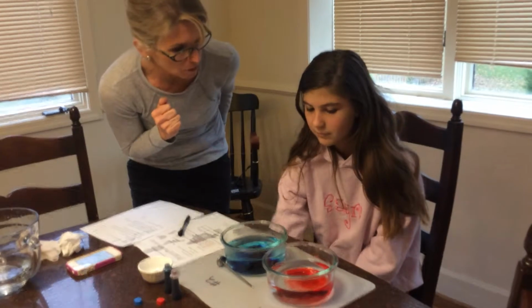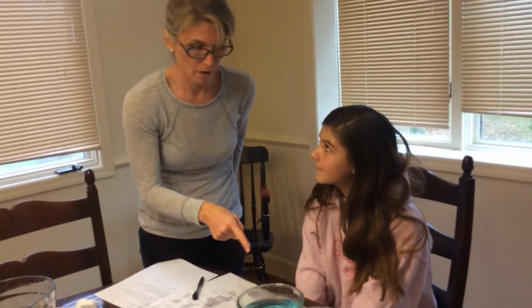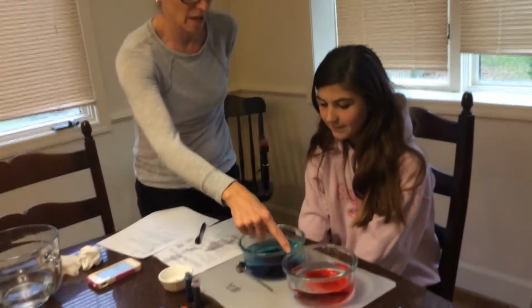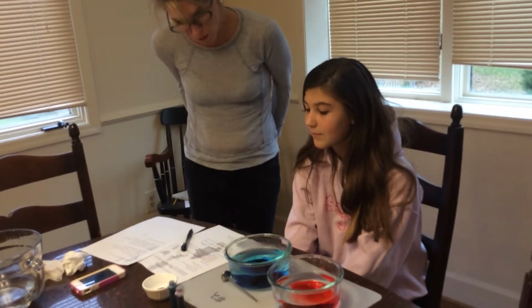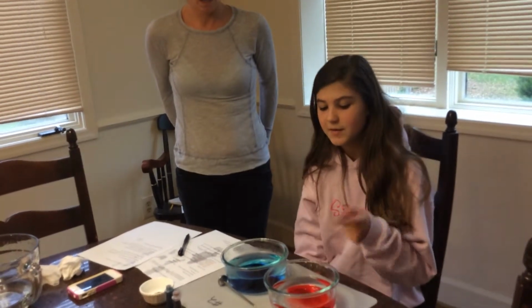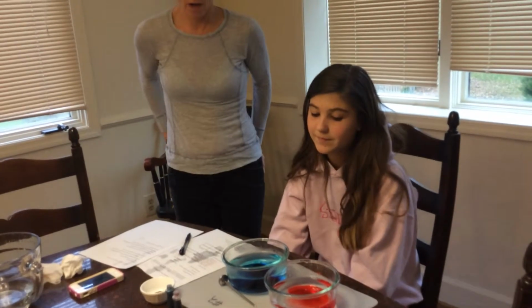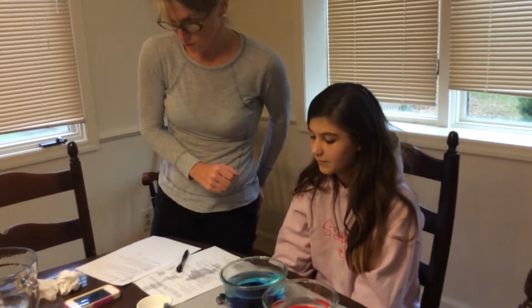Now, is one still moving and one not moving? This one is still moving. So the hot water, it's still moving, the cold water is kind of not moving at all. Right, okay. So which one was faster, which one was slower, which one was the same? This one was faster. This one was faster, okay. And this one is still moving.